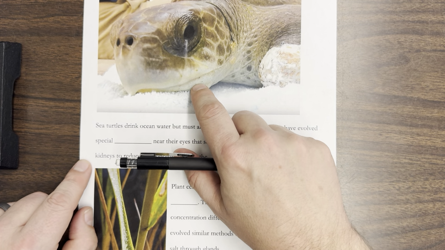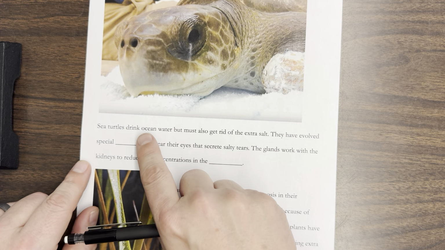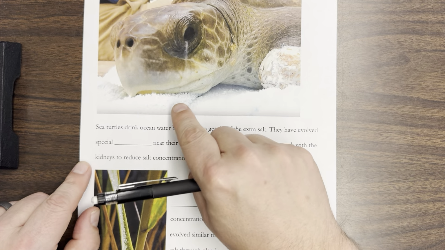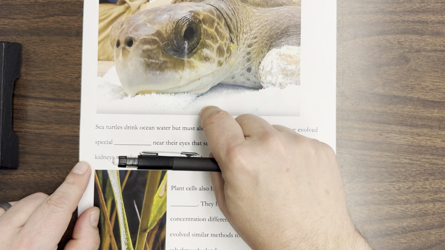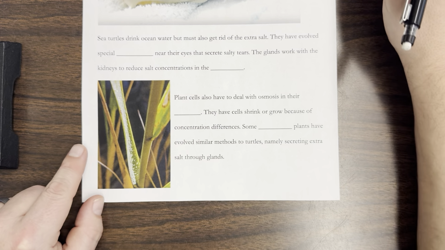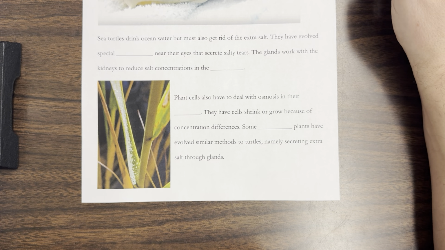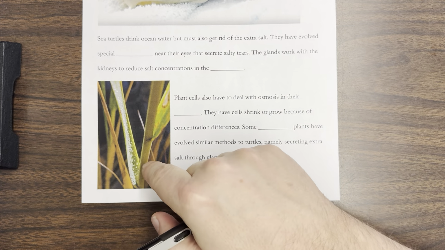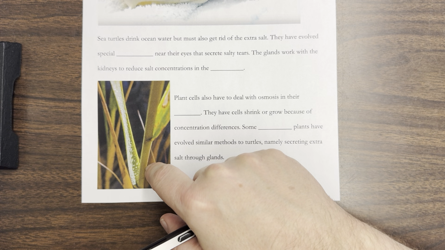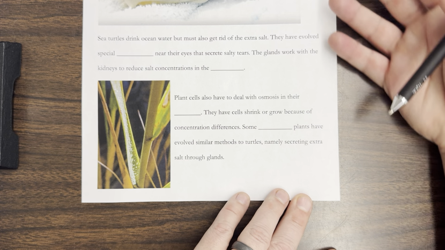So again, it's just another way, kind of like the fish, it's taking in water from drinking ocean water, but that ocean water has a lot of salt, so we have to have a way to get rid of it. And then even down here, I've got plants. Now, I'm not talking about plants that are growing in the water. This is going to be plants that are growing along the water. So salt marsh plants are exposed to a lot of salt in the soil and a lot of salt from the water at high and low tide.